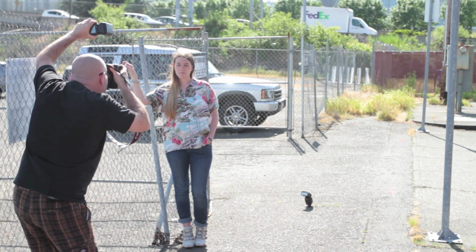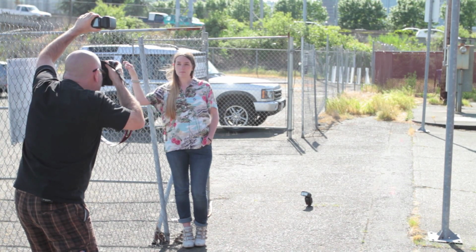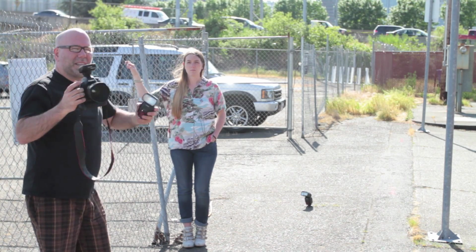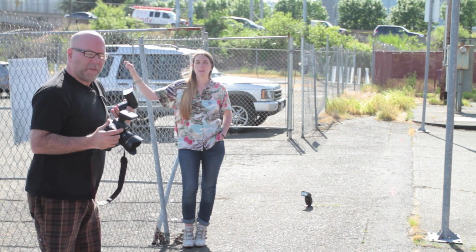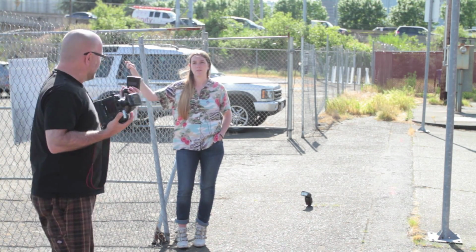Beautiful. One more time. Right there. Perfect. So now we're getting a little bit more starburst effect. That's how you do that. So you can see this is all really easy to do. You control it all from your camera, and there you go.